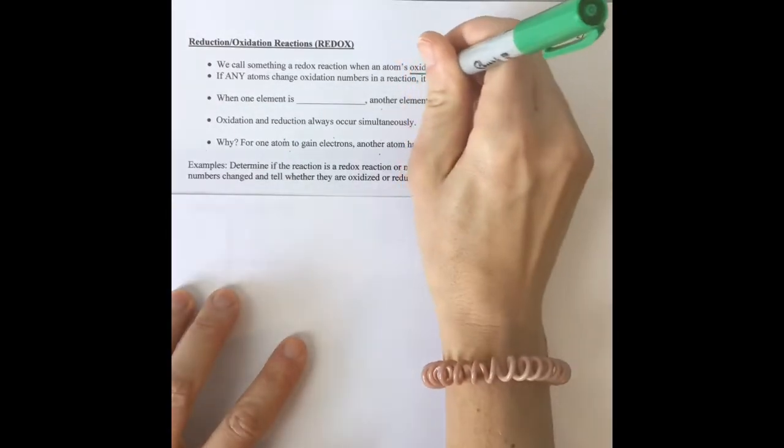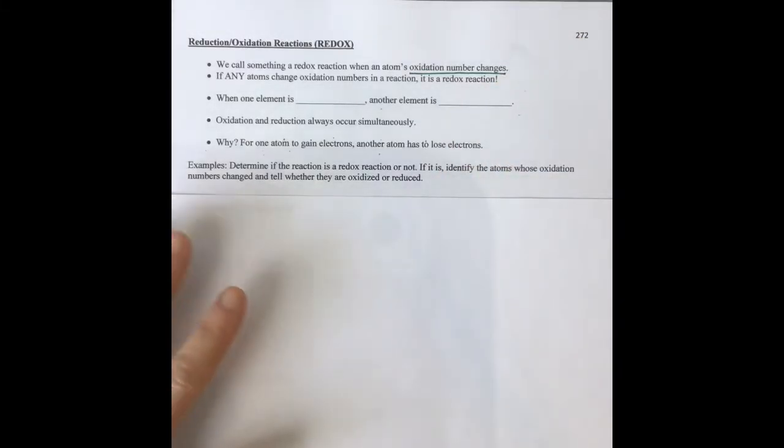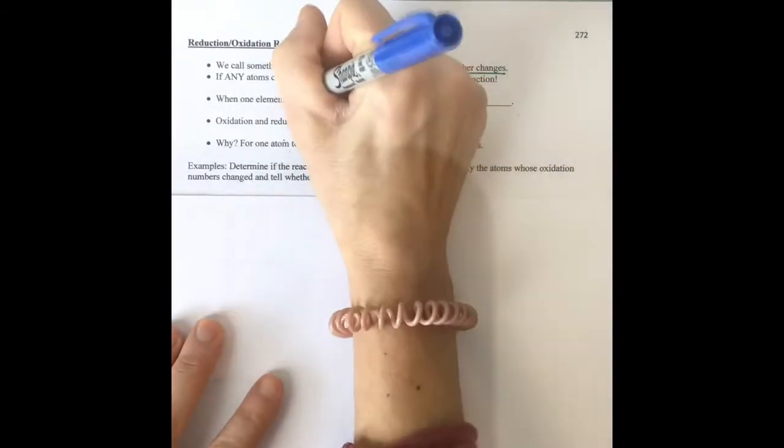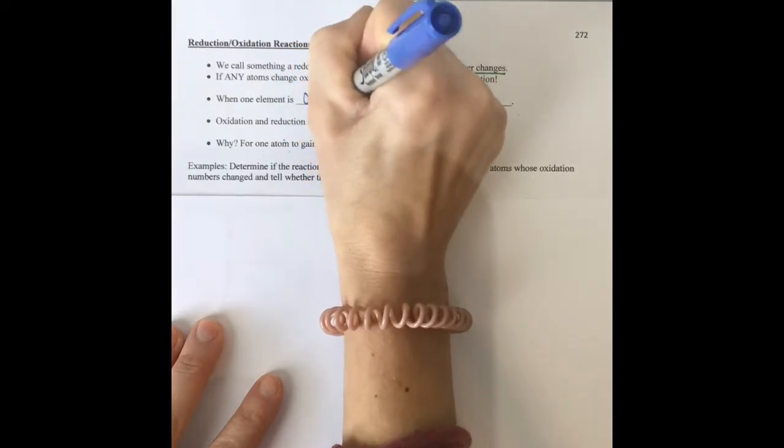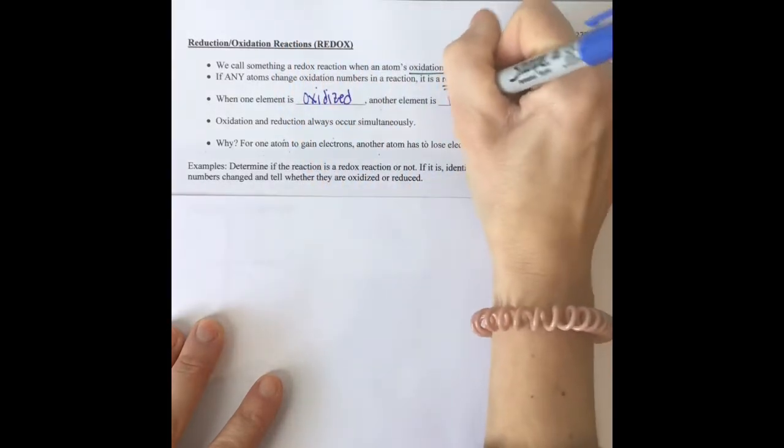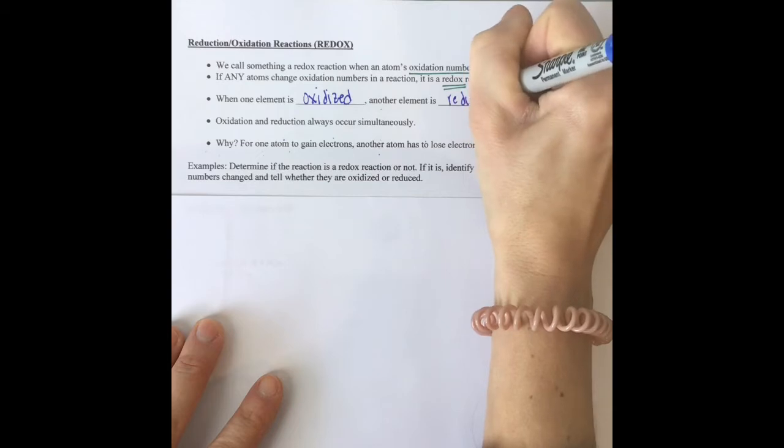On the back here, let's look at some redox reactions. So we call something a redox reaction when an atom's oxidation number changes. So if any atoms change their oxidation numbers in a reaction, we call it a redox reaction. When one element is oxidized, another element is reduced.